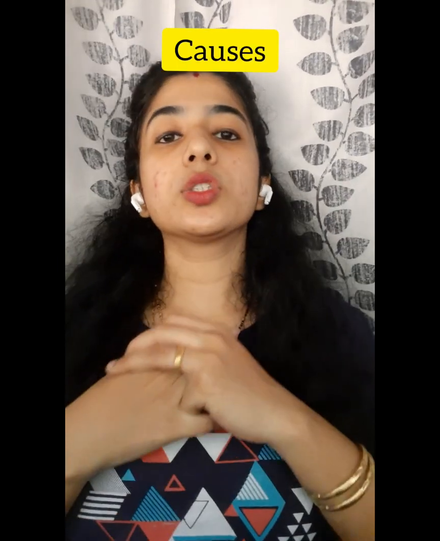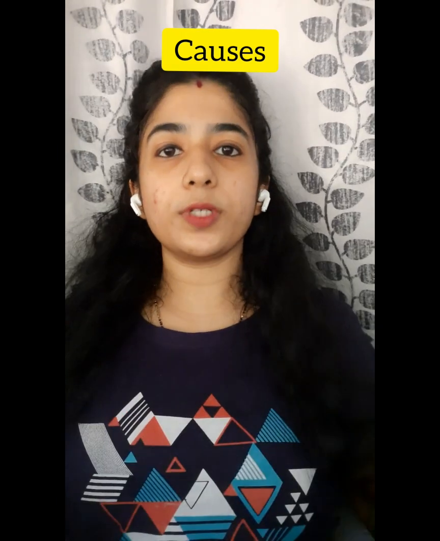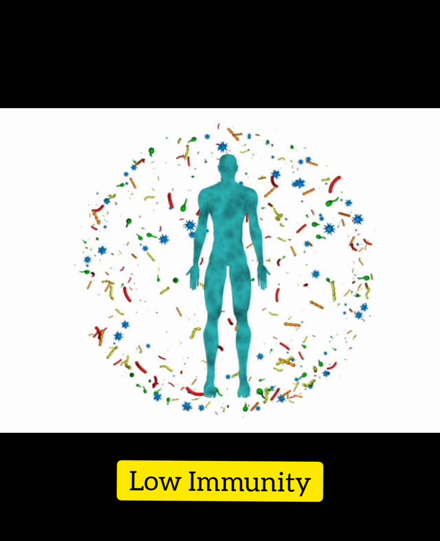Now you all came to know about what is the meaning of white, black and yellow fungus. But now how will you know how a person is getting infected? एक इंसान को ये होता कैसा है, right? So yes, the cause of all the three fungus are actually same. The first and the foremost cause of this is having a low immunity. If your immunity is low, then there is a chance of you getting infected with this fungus.